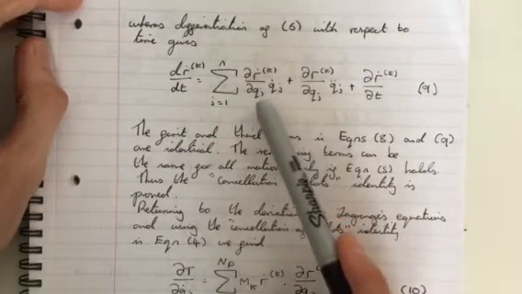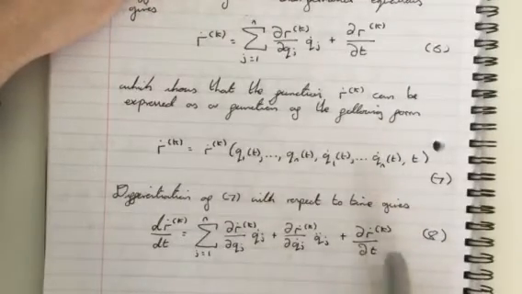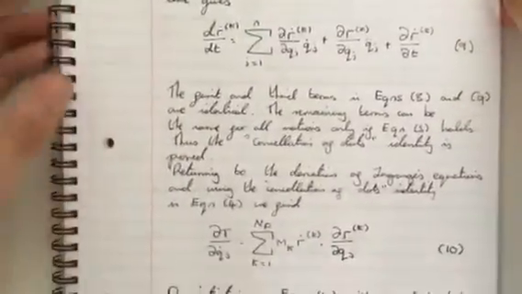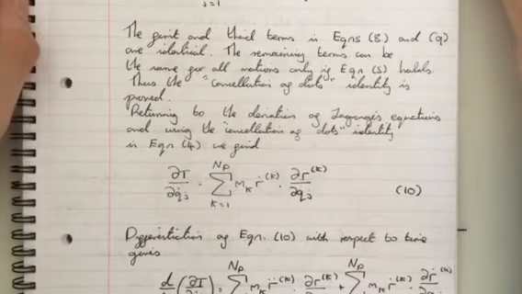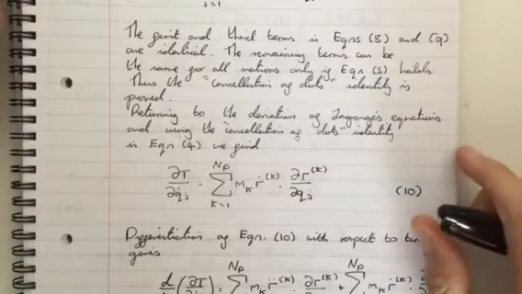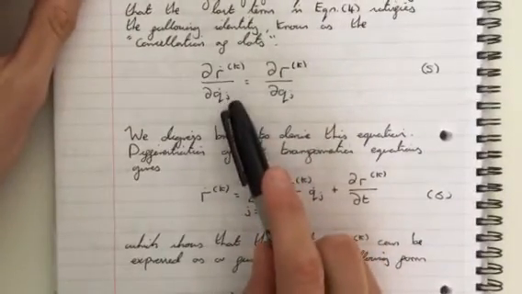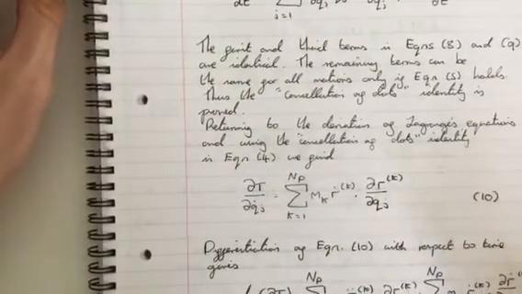Okay, dr dot by dqj and dr dot by dt are also shown in here. So the remaining terms can be the same for all motions only if equation 5 holds. Equation 5 was our cancellation of dots. So the remaining terms can be the same for all motions only if equation 5 holds.